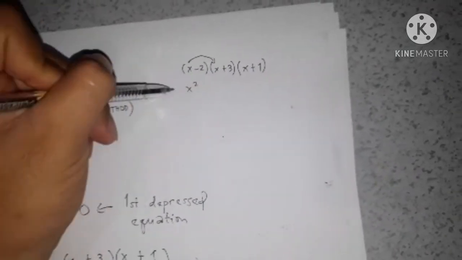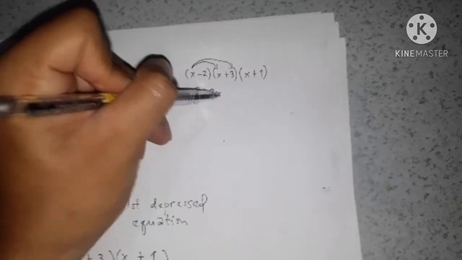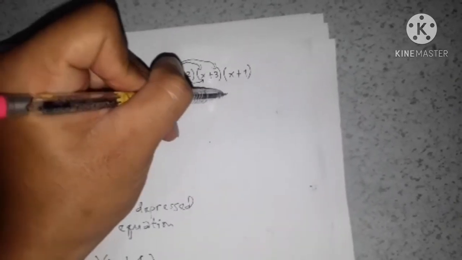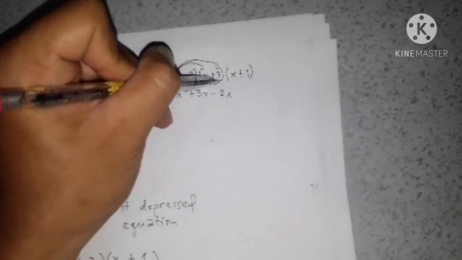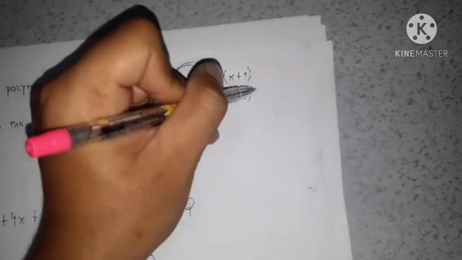So x times x, that is equal to x squared. And then x times positive 3, that is positive 3x. And then negative 2 times x, so that is equal to negative 2x. And then negative 2 times positive 3, that is negative 6. And then times x plus 1.